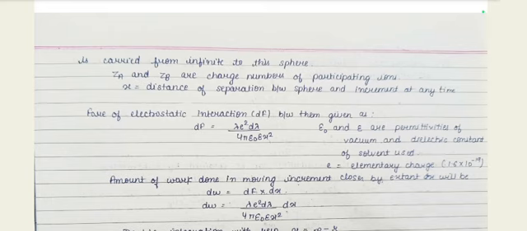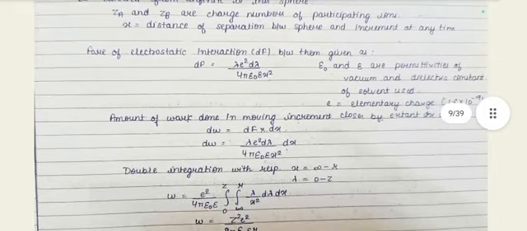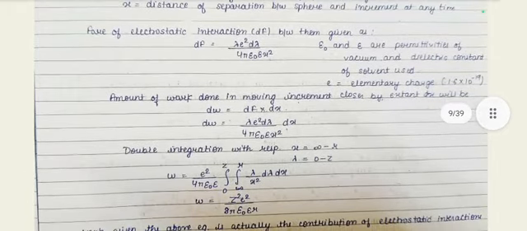The force of electrostatic interaction dF between them is given as dF equals delta q e squared d delta q by 4 pi epsilon naught epsilon x squared. Epsilon naught and epsilon are the permittivity of vacuum and the dielectric constant of the solvent used. e is the elementary charge, that is 1.6 into 10 to the power minus 19.